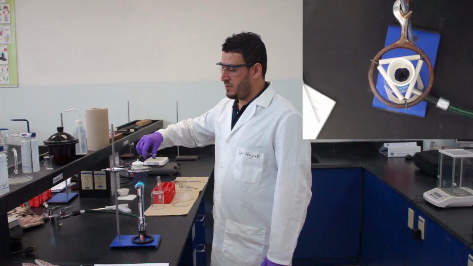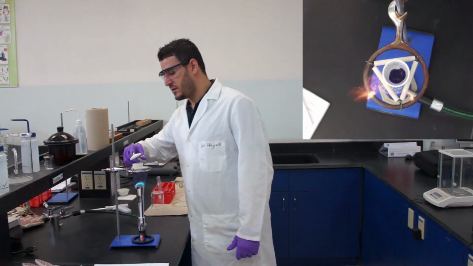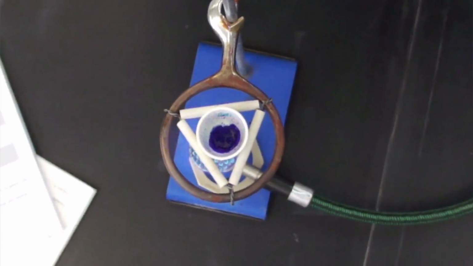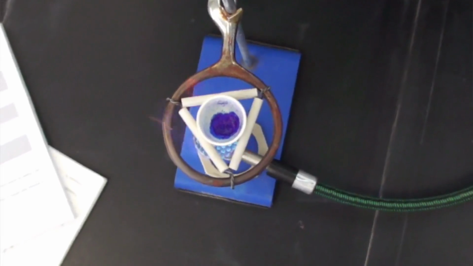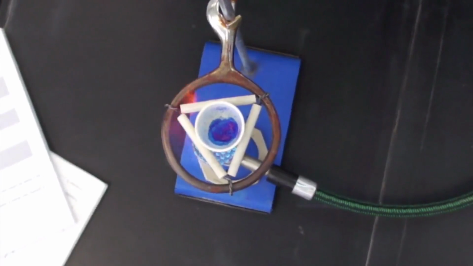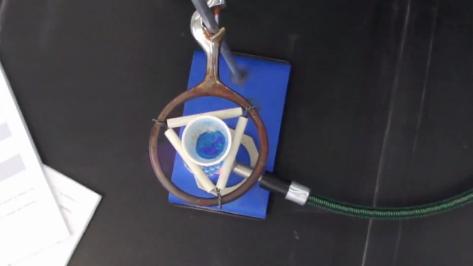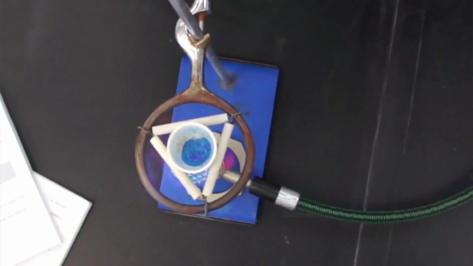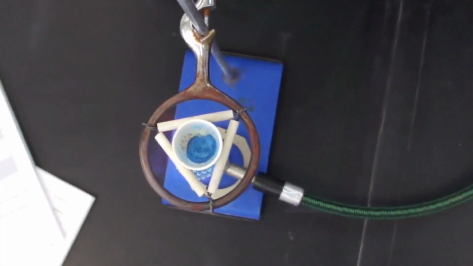From time to time, you have to be very careful opening the cover and taking a look at what's happening inside. You will see that the color is changing. You observe this change, and when you see that the color is not changing anymore, you can stop heating. The color will go from purple to light blue. When it's all light blue, with no violet spots in it, this is when you stop heating.